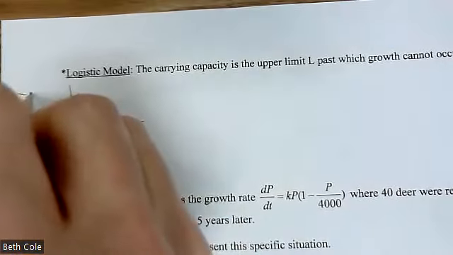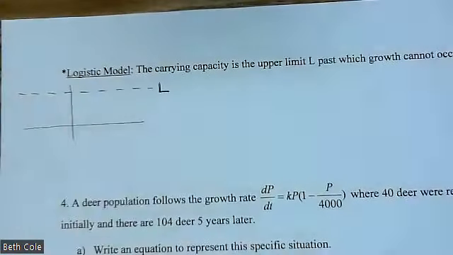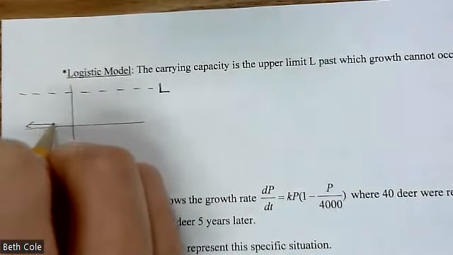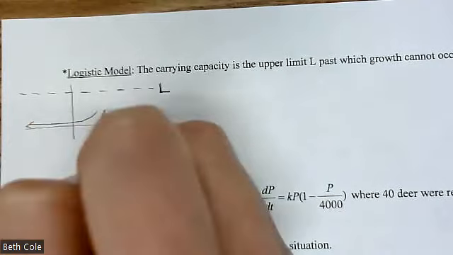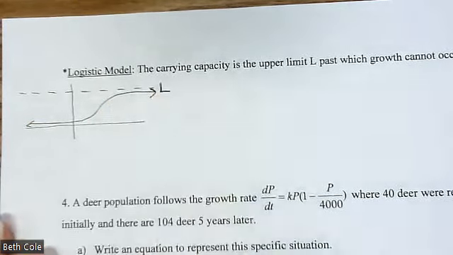You're going to have this carrying capacity, this horizontal asymptote at this value L. And it's going to look like this. You're going to level off at 0 on this side and then come up and then level off at the carrying capacity on this side.